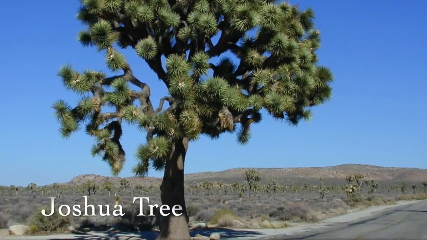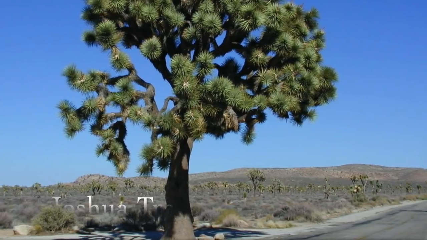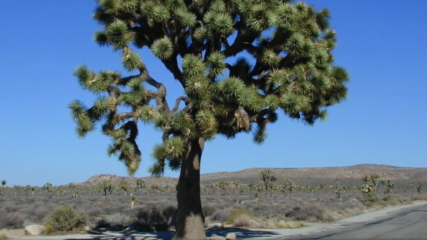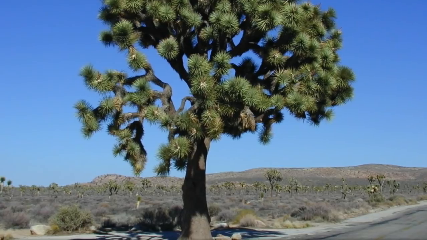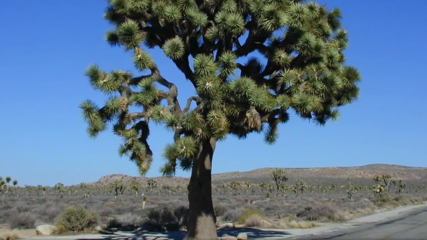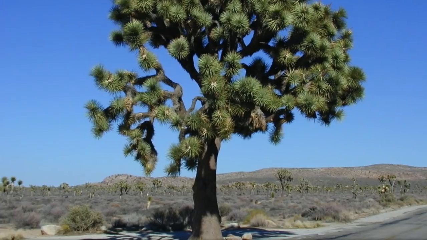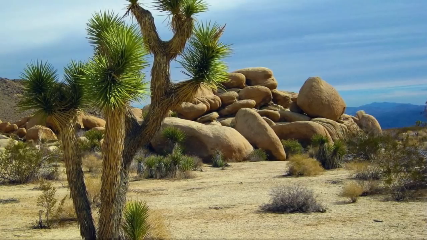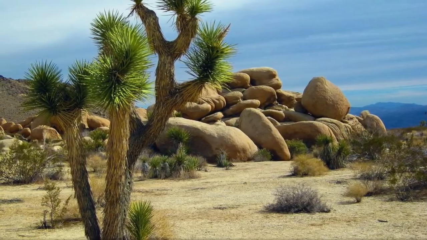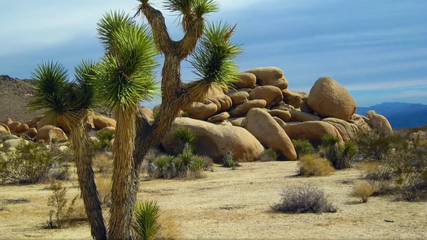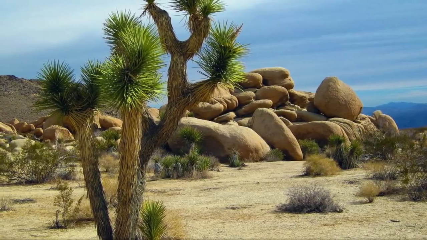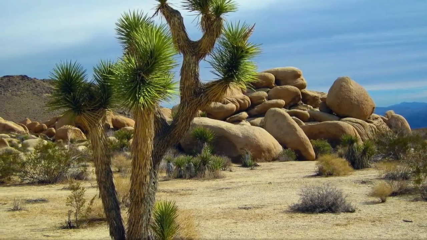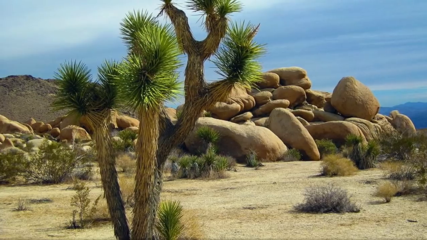Here we have a Joshua tree. The Joshua tree is native to the arid southwestern United States, specifically California, Arizona, Utah, and Nevada. This tree thrives in the grasslands of Queen Valley and Lost Horse Valley in Joshua Tree National Park.